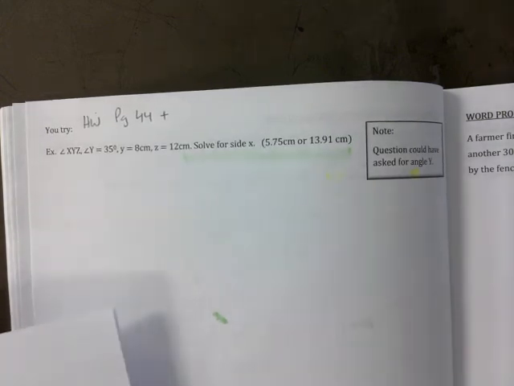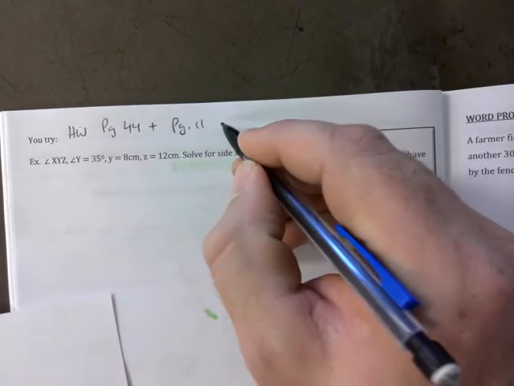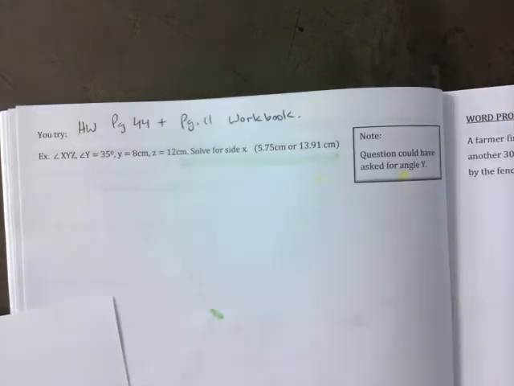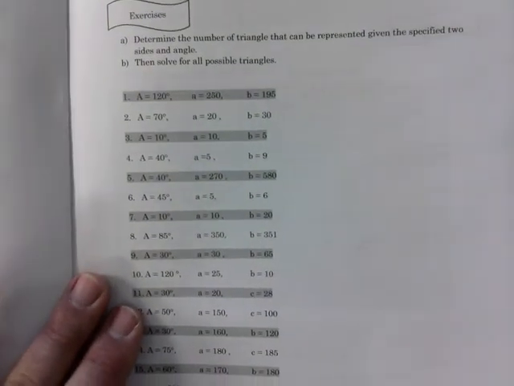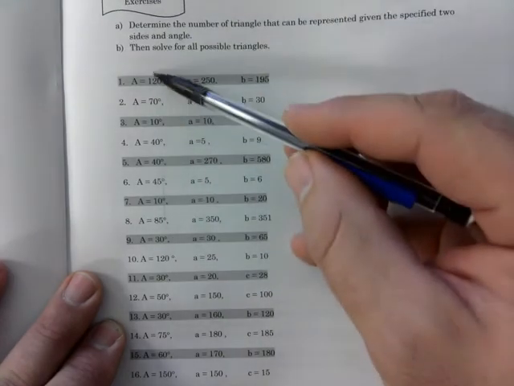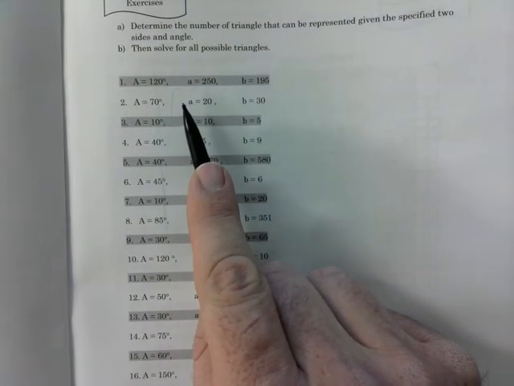If you go to page 11 in the workbook, I will show you what it looks like so that if you forget, it looks like this. I just give you a bunch of information like this, and some of them are two triangle scenarios.